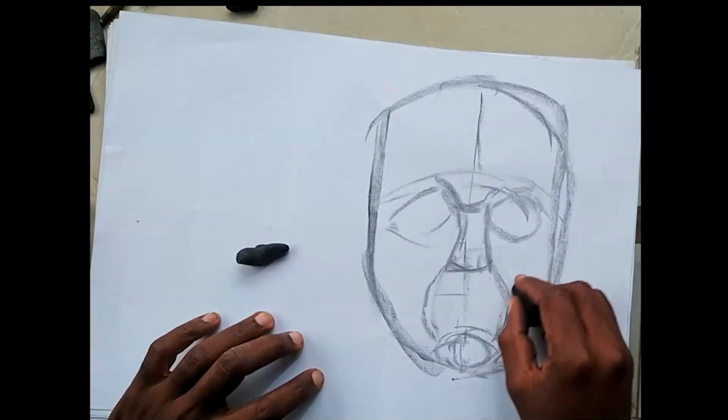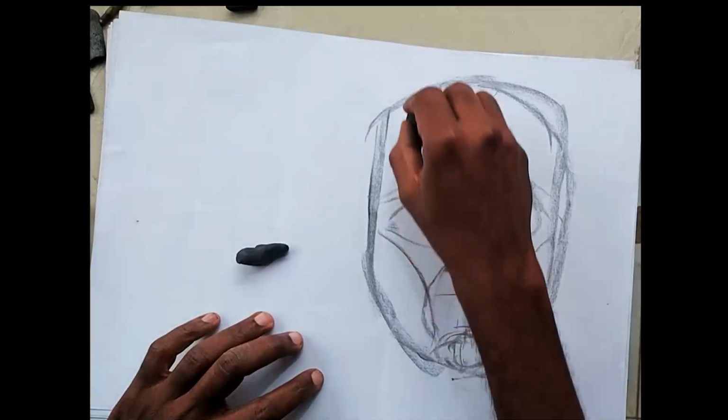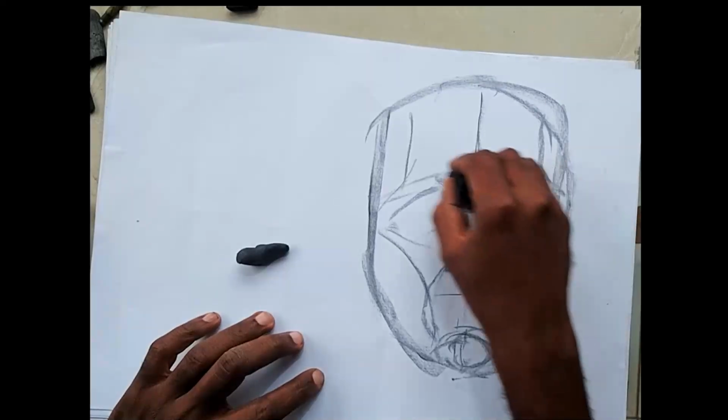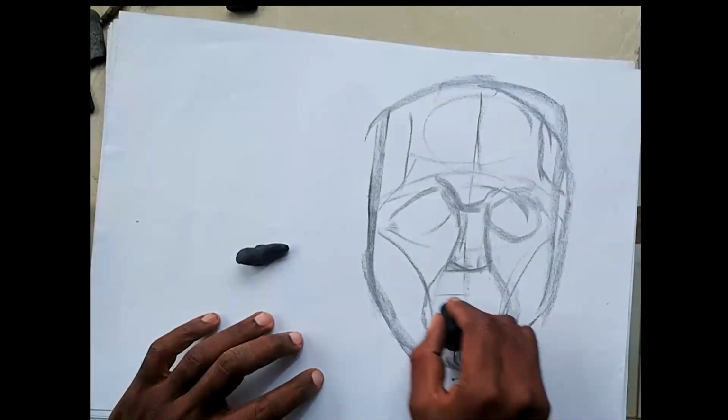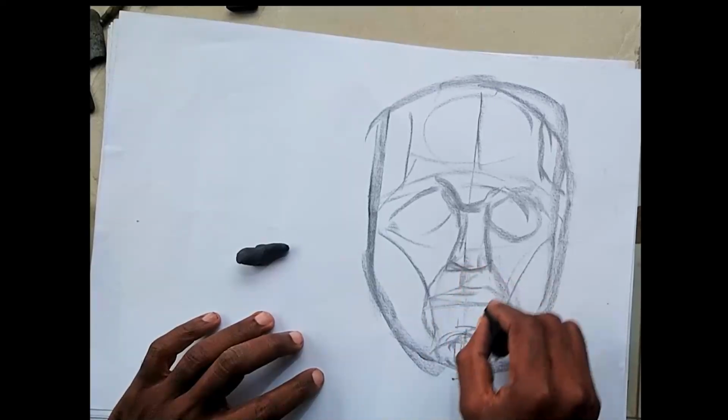So I'm constructing this using the rhythms. Now I'm drawing the rhythm, but I don't do it all the time. So this is what I think about when I start a face.